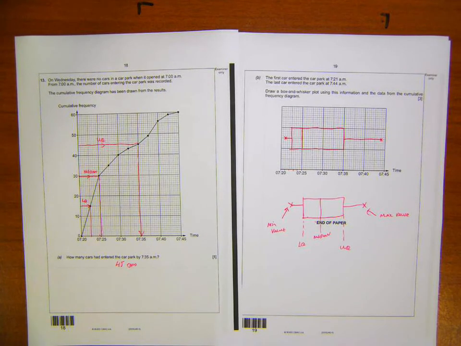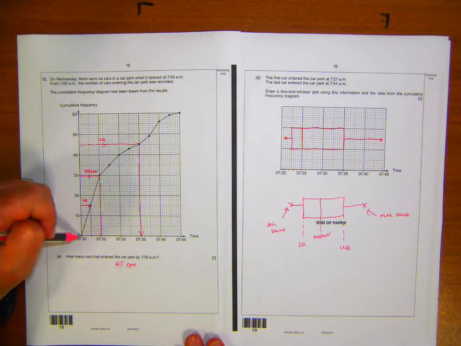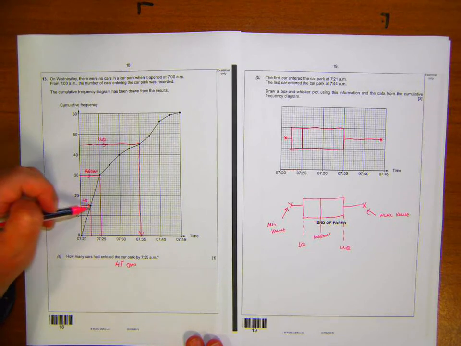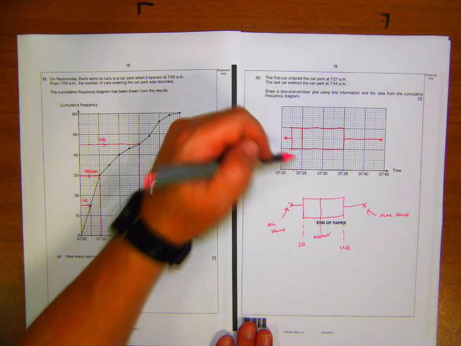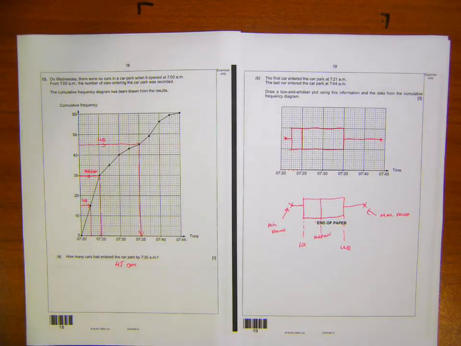And that's it. What time did you put your lower quartile at? It's exactly halfway between 720 and 725. The scale on this axis is exactly the same, so you could just put it on rather than work it out. Probably on the higher tier paper there'd be a part C to that where they'd ask you to start comparing. But on that one it's a nice easy one. Okay. So that was November 2020.